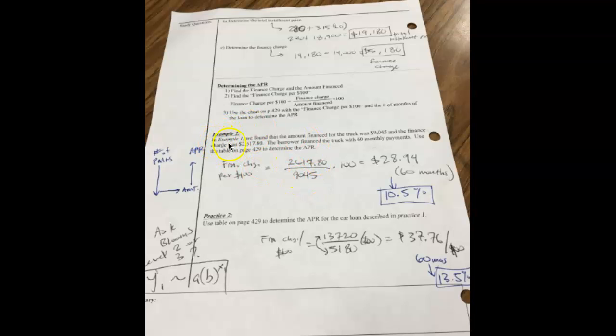Example 2 is referring back to example 1, and using those calculations, I'm going to calculate the finance charge per $100. So I take the finance charge and divide by the amount financed, which, coming from example 1, is $2,617.80 divided by $9,045, and the formula says multiply by 100. That comes out to $28.94 of finance charge per $100. So pretty expensive. That's almost 29% finance charge.